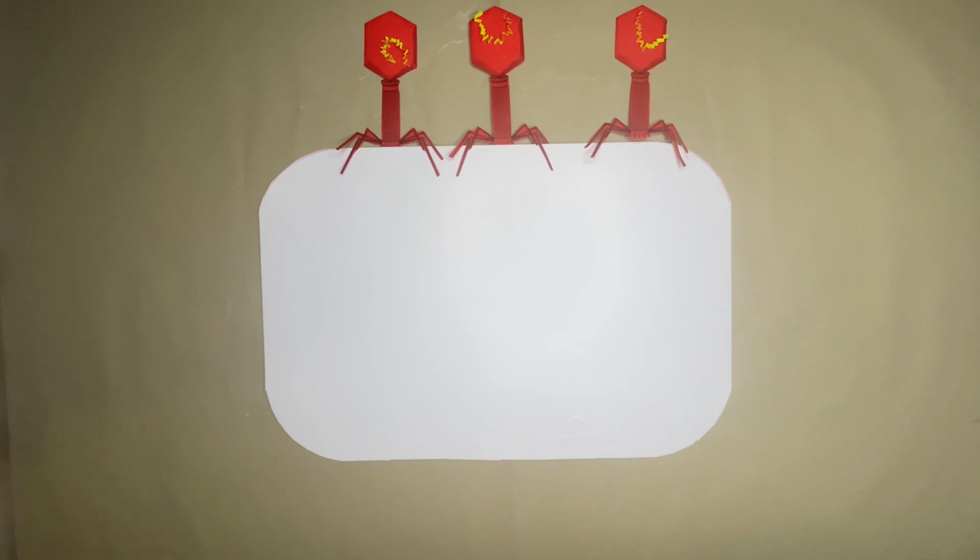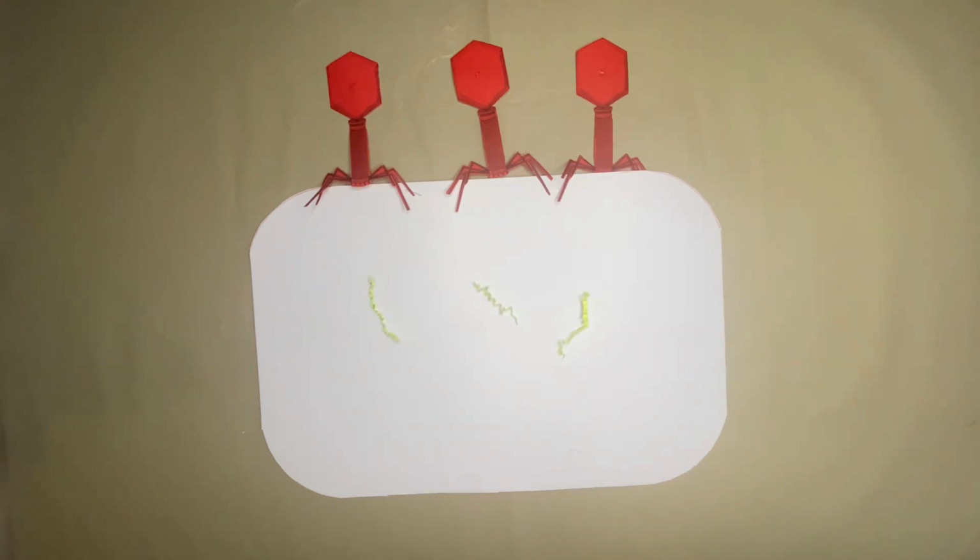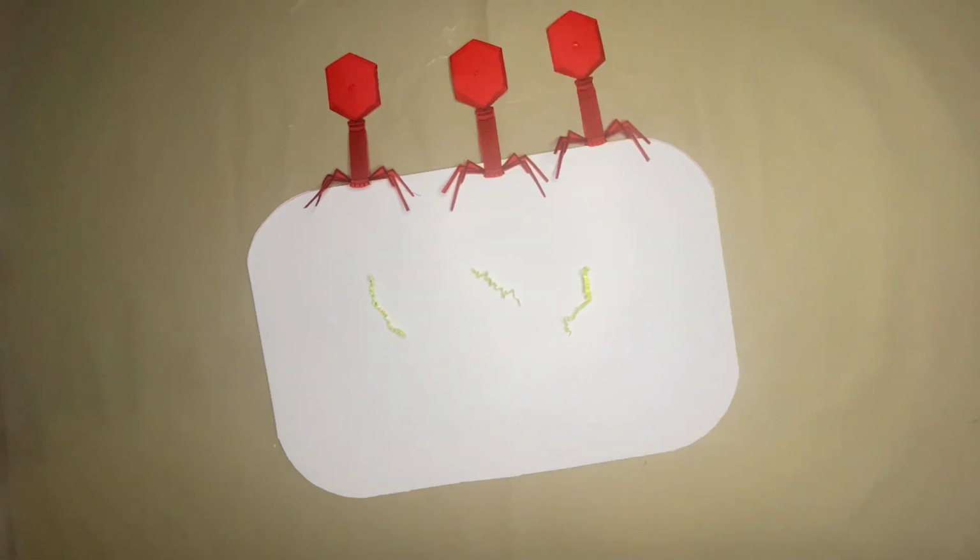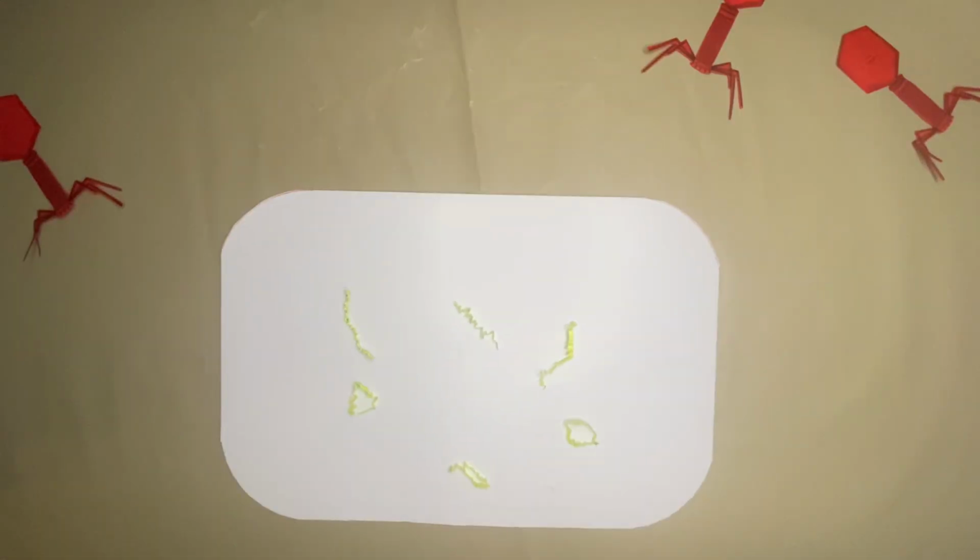Radioactive phages treated with sulfur were allowed to attach to the E. coli bacteria. The phages transfer the genetic material to the bacteria. After the infection of E. coli by the bacteriophage, the cells of E. coli are gently agitated in a blender. The blending process separates the phage particles from the bacteria.